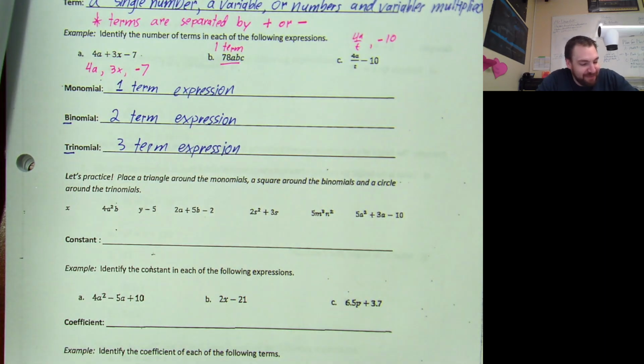Okay, but try these though. Place a triangle around the monomial, a square around a binomial, and the circles around the trinomials.